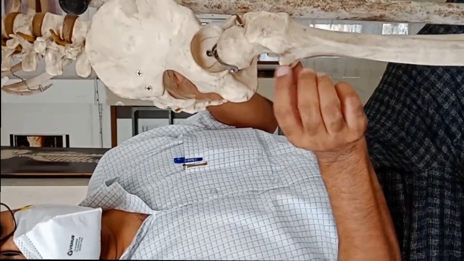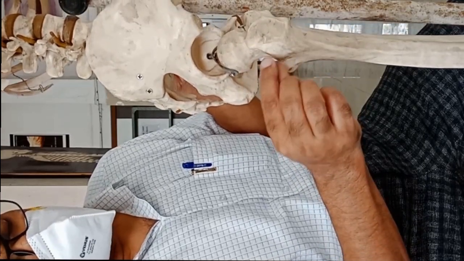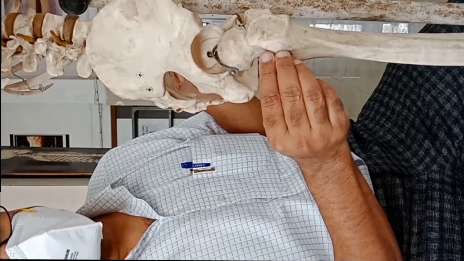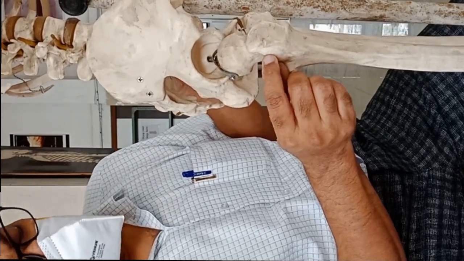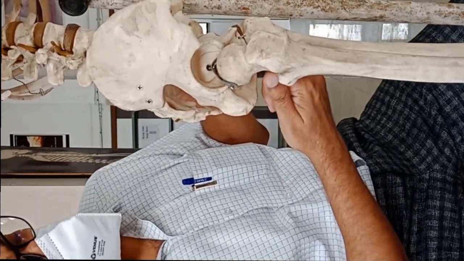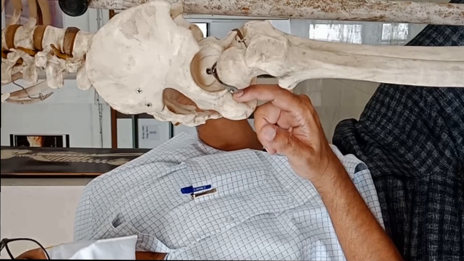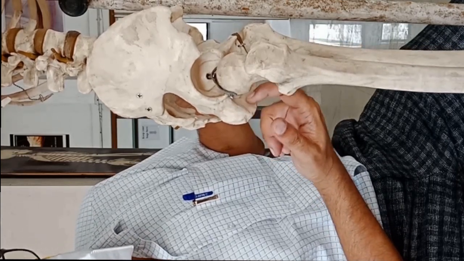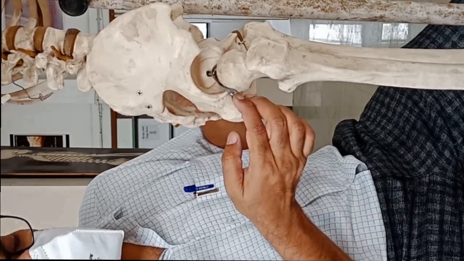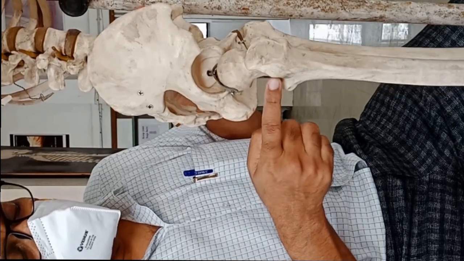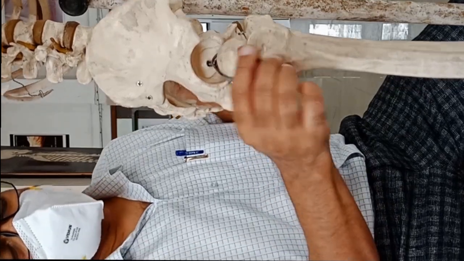Posteriorly we have the intertrochanteric crest. In the middle of the intertrochanteric crest we get a tubercle, the quadrate tubercle, as the name itself suggests, for the quadratus femoris. This is the obturator foramen. You have seen where the obturator externus muscle comes from, and behind this obturator externus we get the attachment of quadratus femoris, which attaches to this quadrate tubercle.